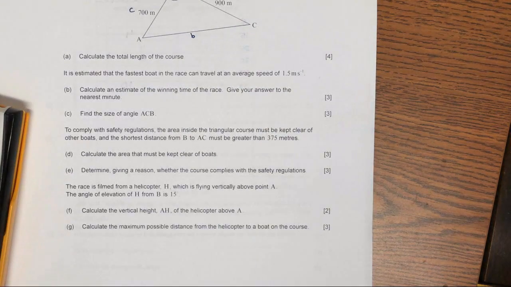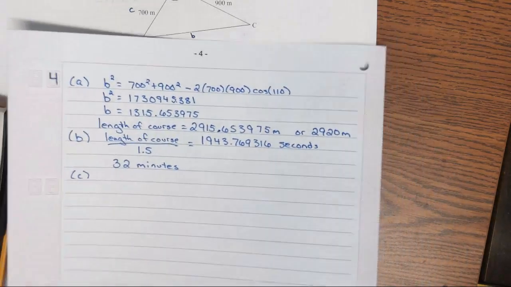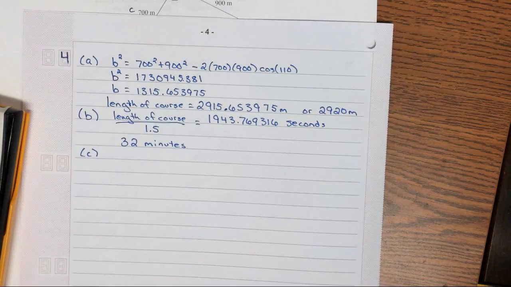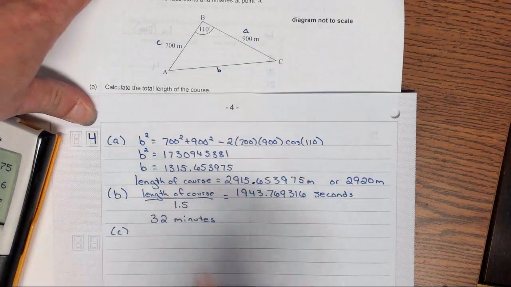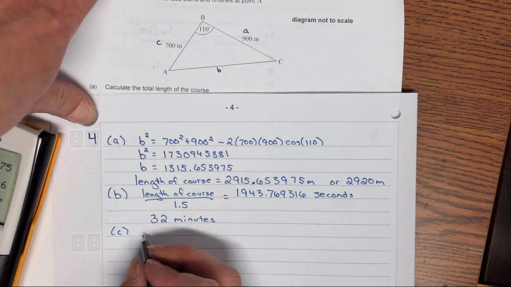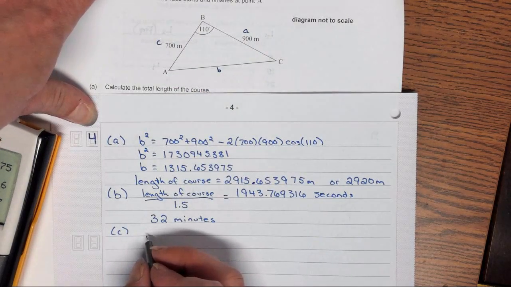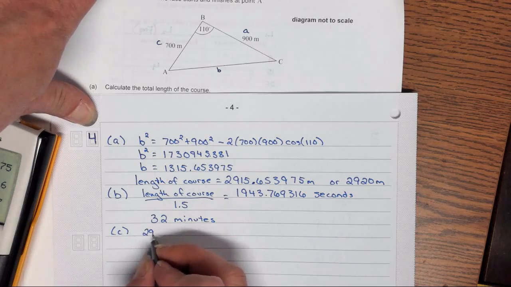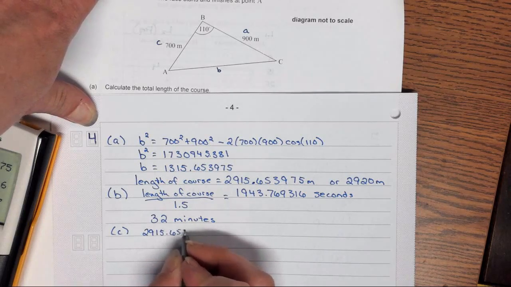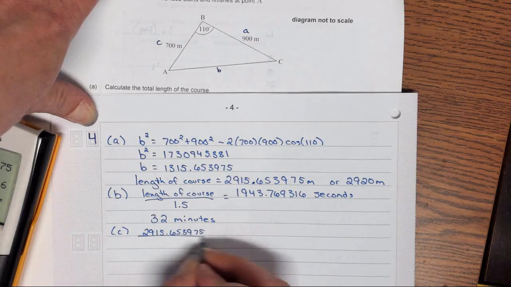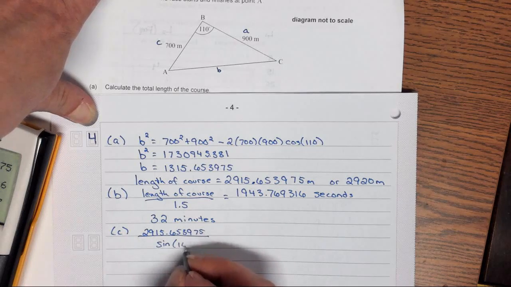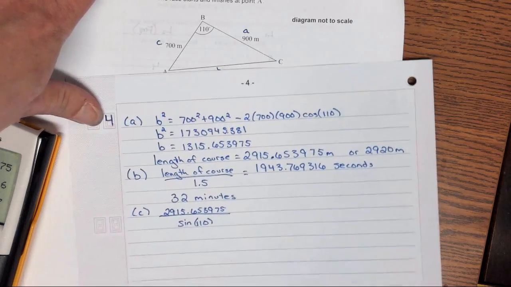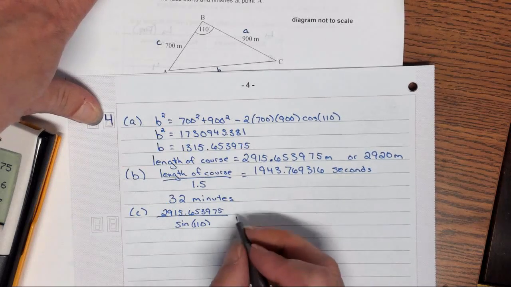Part C. Find the size of angle ACB. Oh, that's nice. ACB. I can now use a sine rule. I know what little b is. So the sine rule says I take little b over the sine of that angle. I'm just doing that to try to show you that we want to be as exact as possible.